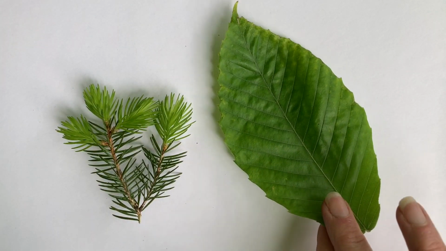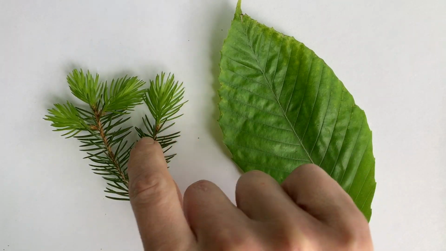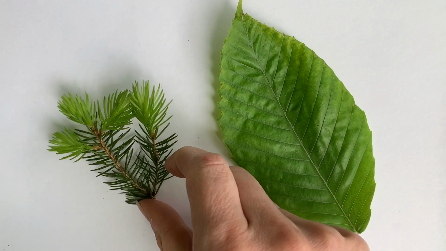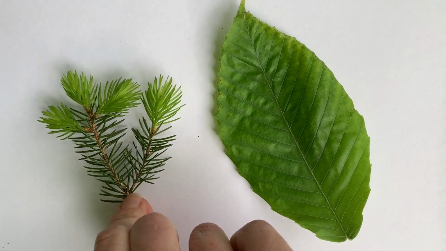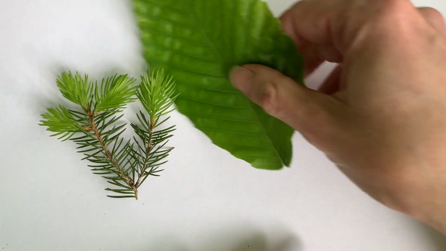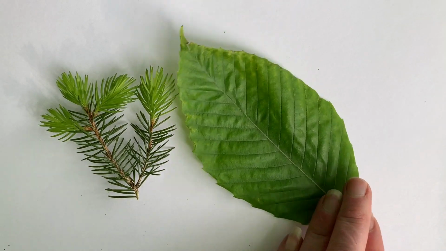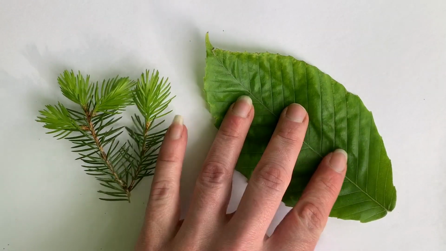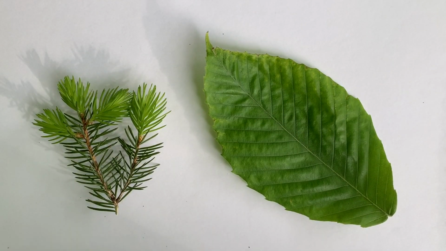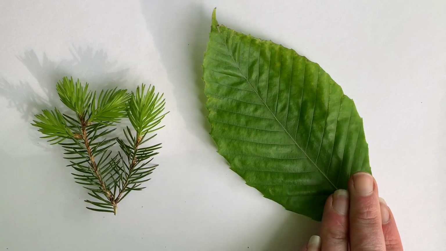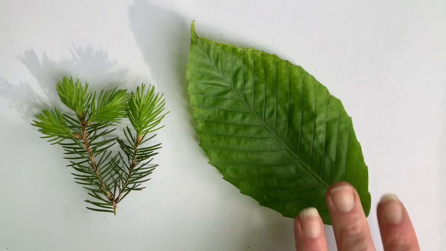Comparing our angiosperm leaf to our gymnosperm leaves, the gymnosperm leaves that we usually call needles are thinner, and they actually have a thicker cuticle because gymnosperms tend to grow in drier environments, whereas for angiosperms, the layer of the cuticle is a little bit thinner because they don't live in such dry conditions. Also, angiosperm leaves tend to be broader, meaning wider, and thinner.